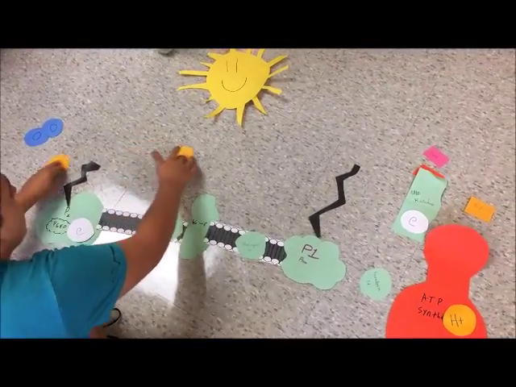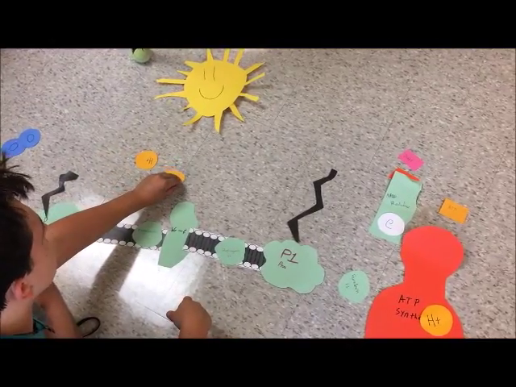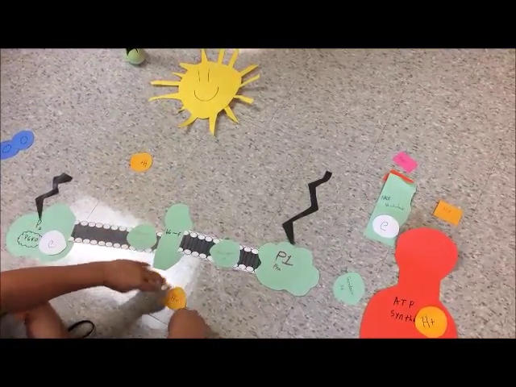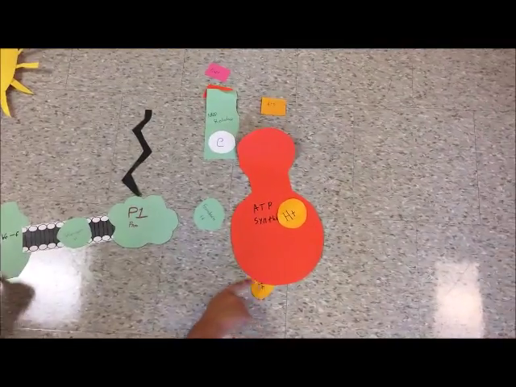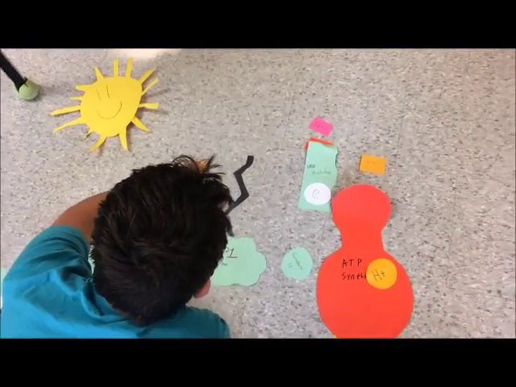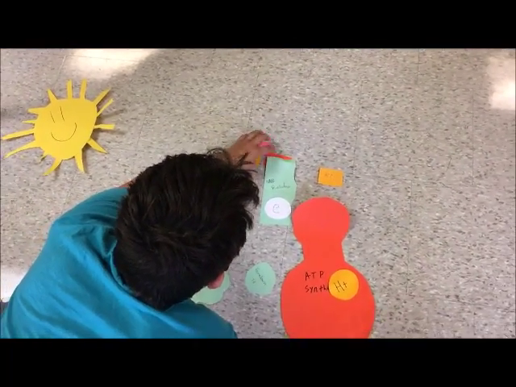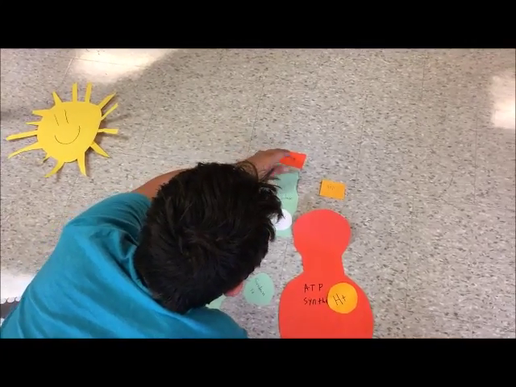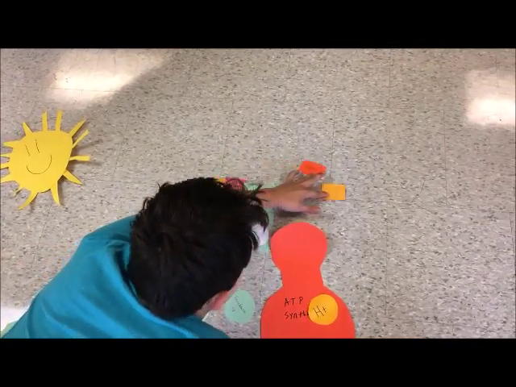While the hydrogen ions that are in the stroma, some get sucked through the B6-F to go into the ATP synthase, while others stay in the stroma to connect with the NADP to create NADPH, where NADPH and ATP will go to the Calvin cycle.